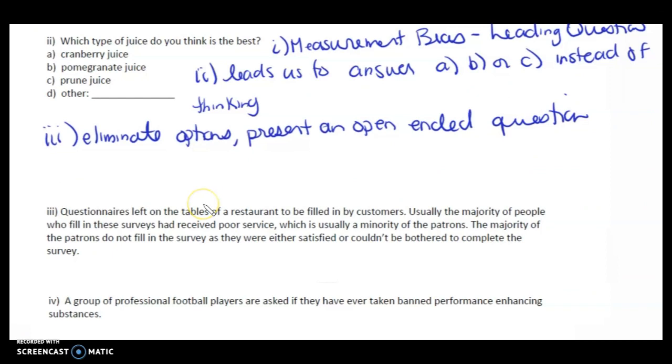Okay. Questionnaires left on the table at restaurants to be filled out by customers. Usually the majority of people who fill in the surveys have received poor service, which is usually a minority of the patrons, or the customers. The majority of the patrons do not fill in the survey as they were either satisfied or couldn't be bothered to complete the survey.